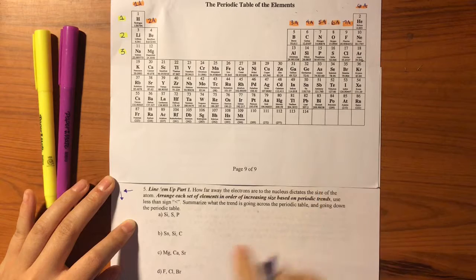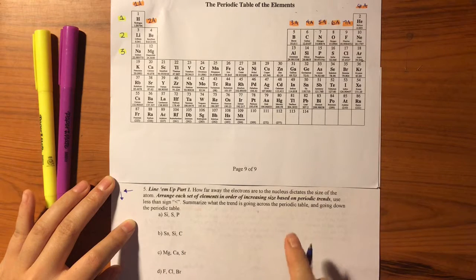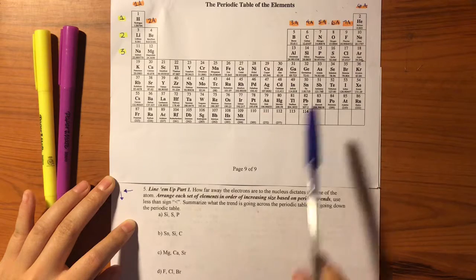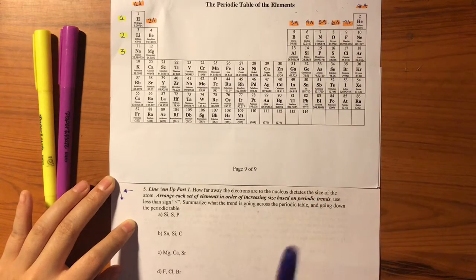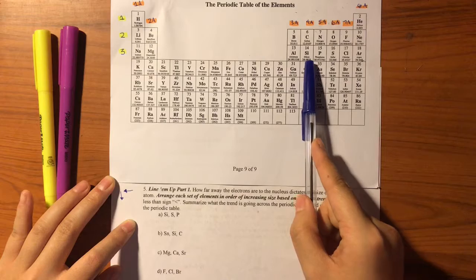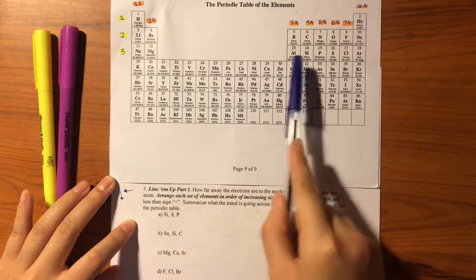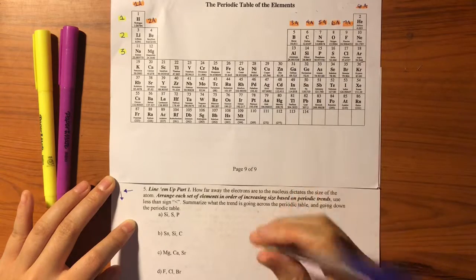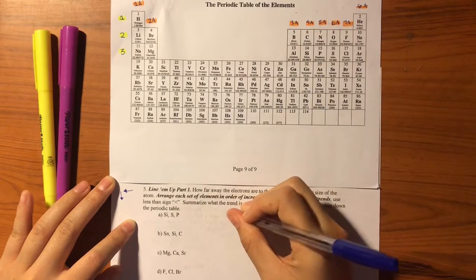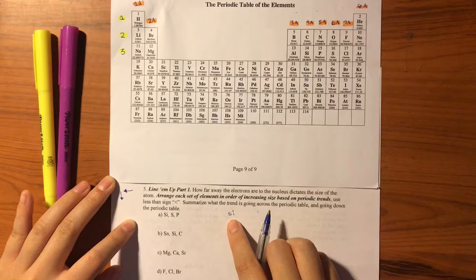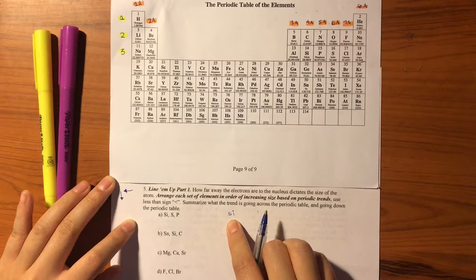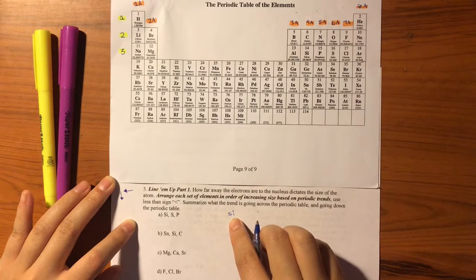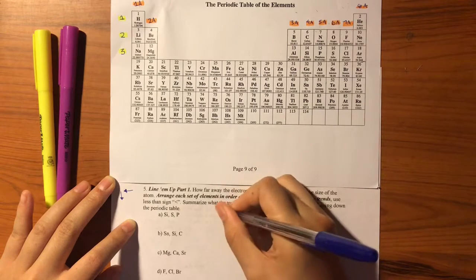So we have to identify the atomic size for these three. Because Si is the biggest, has the biggest atomic size, Si will be to the right, because it has the biggest atomic size.